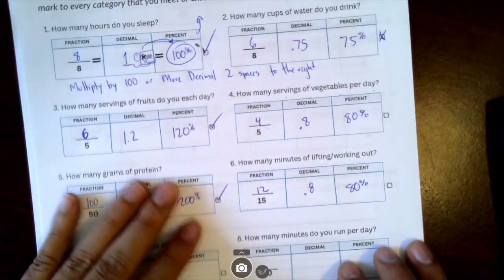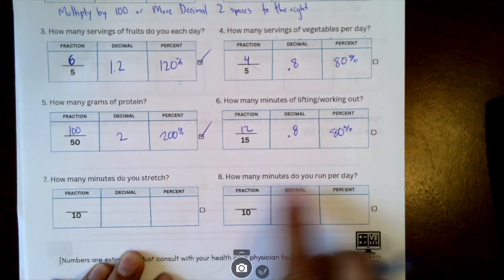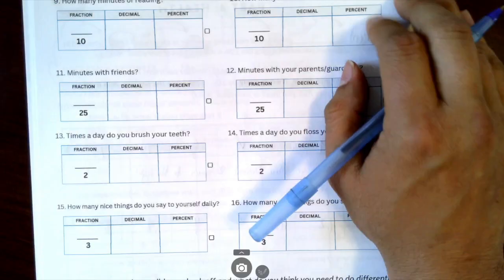Yeah, so we got some questions. How much do you run? How much do you stretch? Stretching is super important for me. I have to stretch now that I'm an adult. Maybe when I was young, I didn't stretch, but now it's super important.